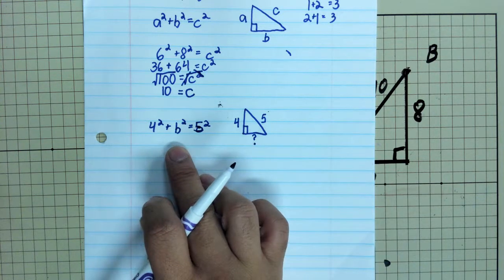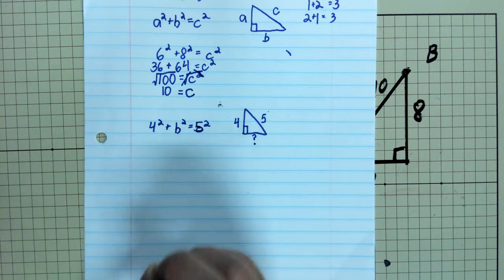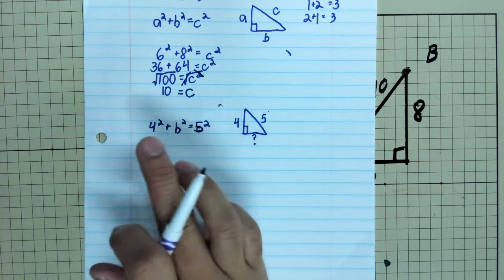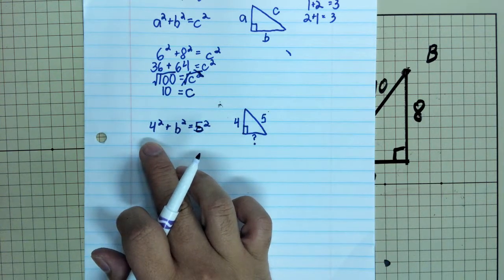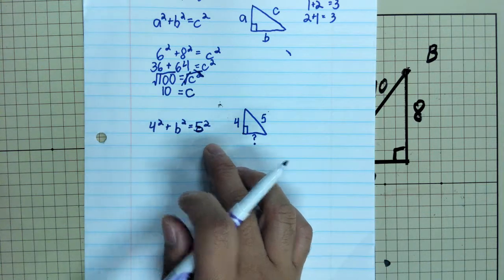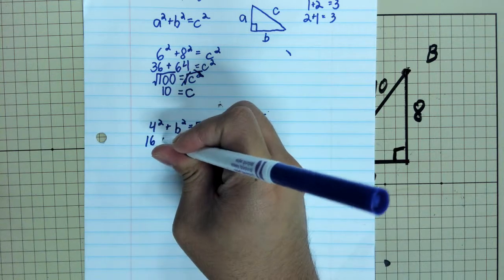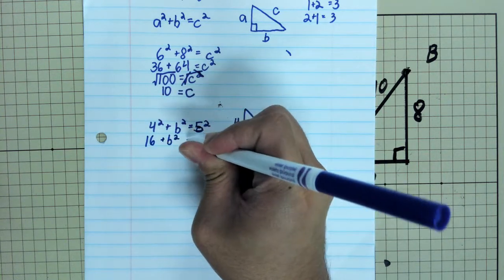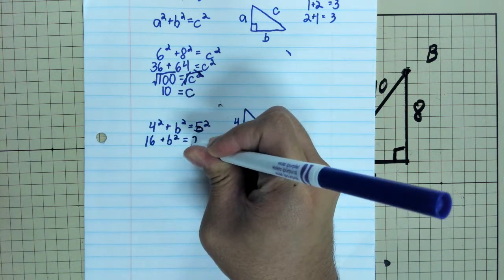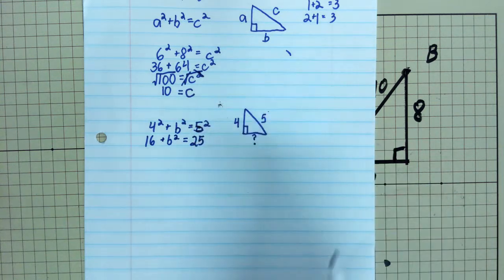So now we can't work with b yet. But what we can do is figure out these numbers. Can I do 4 squared? Yes. Can I do 5 squared? Yes. 4 squared, 4 times 4 gets me 16, plus b squared, because we don't know what b is, equals 5 squared. 5 times 5 is 25.